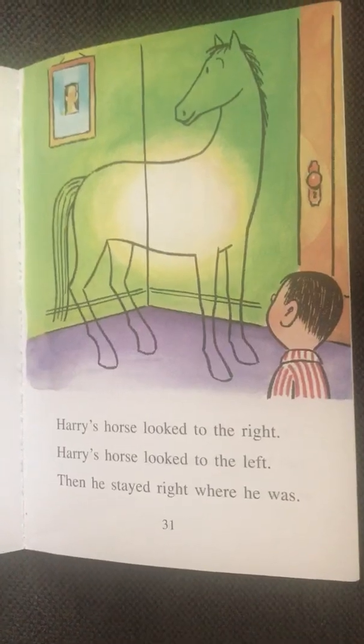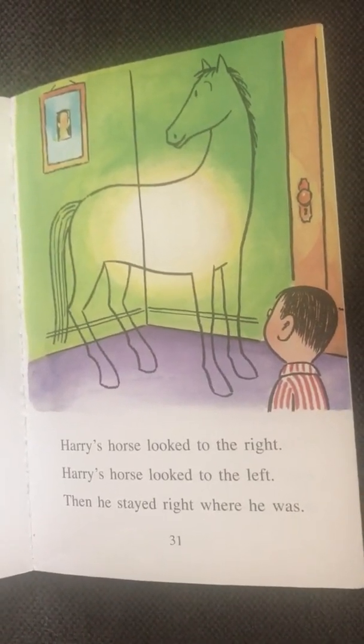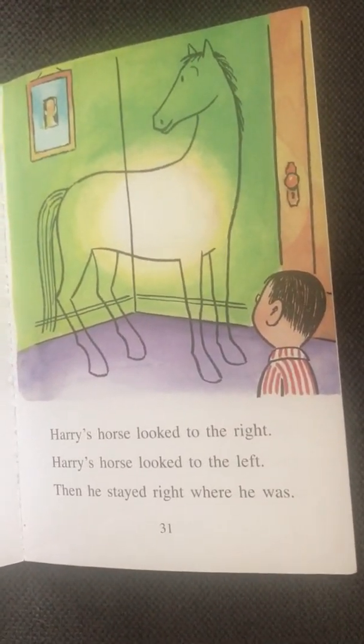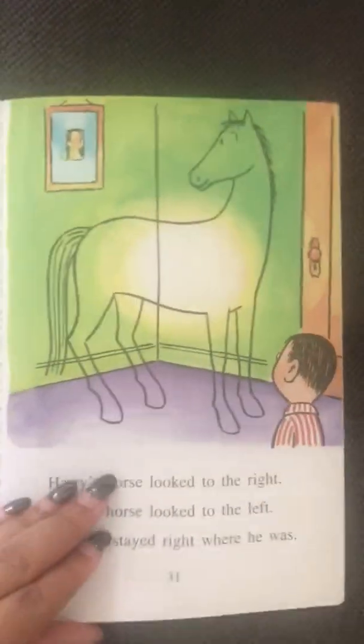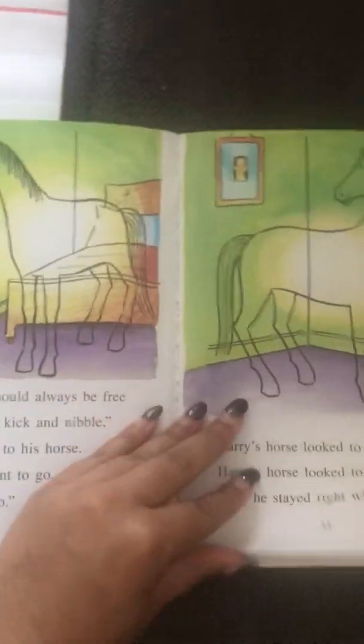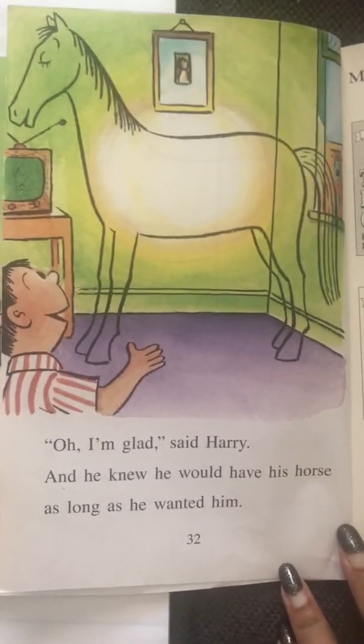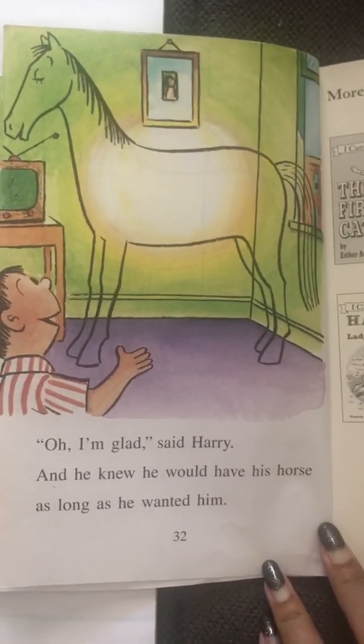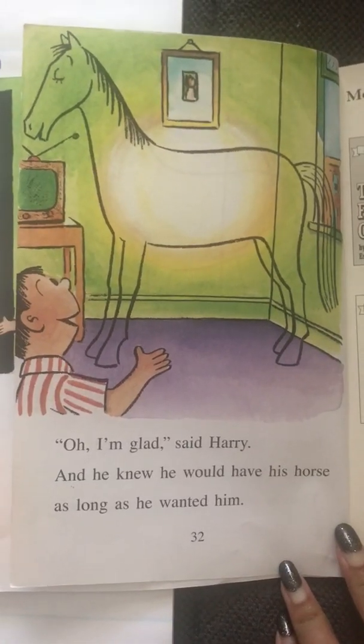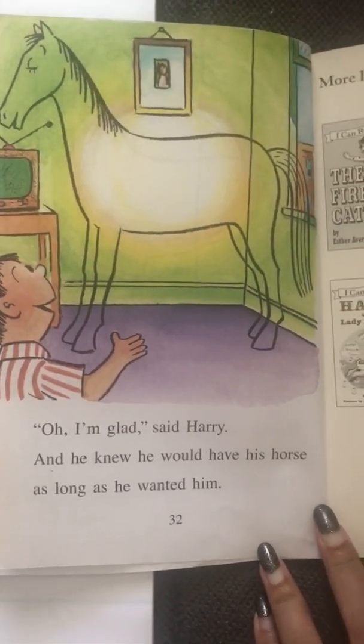Harry's horse looked to the right. Harry's horse looked to the left. Then he stayed right where he was. "Oh, I'm glad," said Harry, and he knew he would have his horse as long as he wanted him.